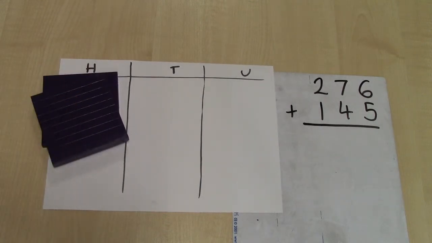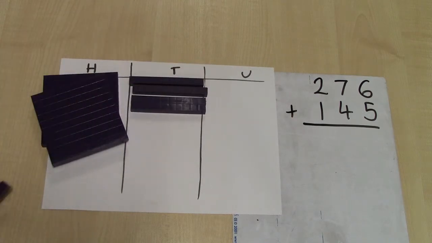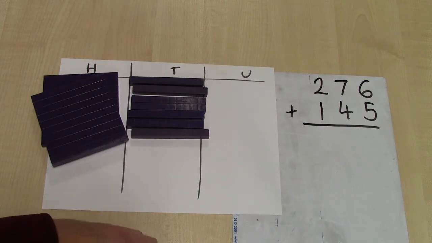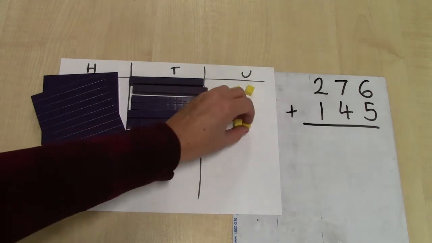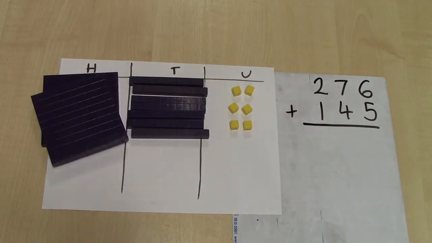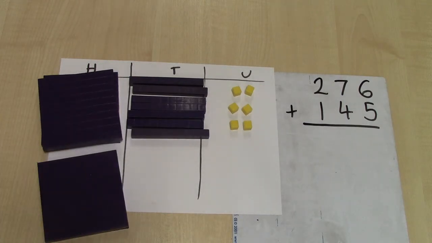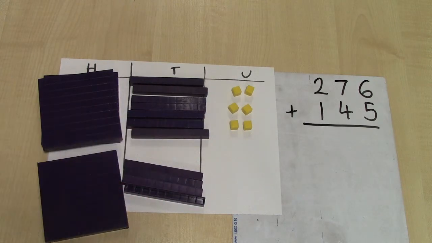200, 7 tens, 2, 3, 4, 5, 6, 7, and 6 units. So we've got 276, and I want to add 276 to 145.